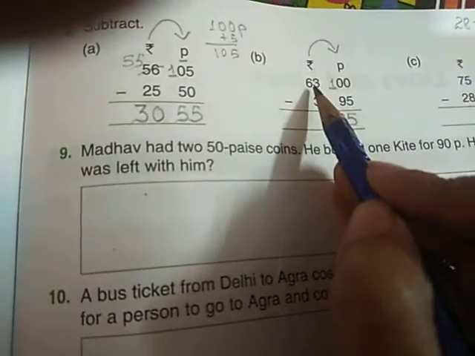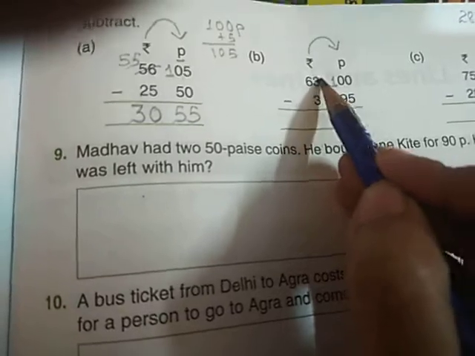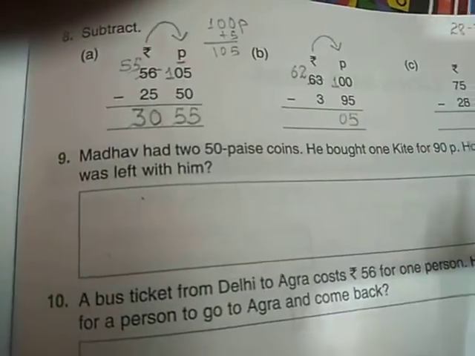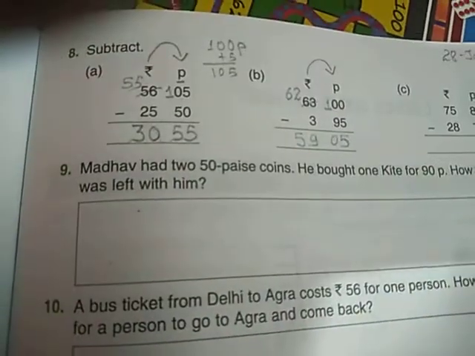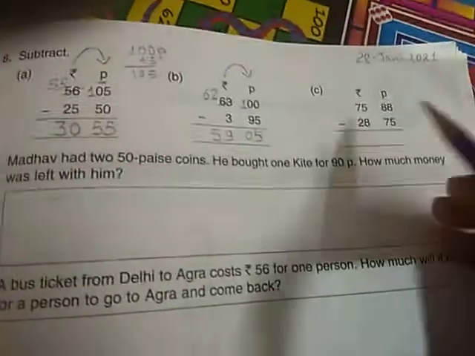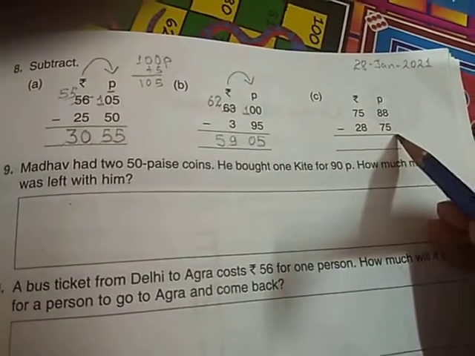And here we had 63 rupees earlier. Since we took 1 rupee, we are left with 62 rupees. So 62 minus 3 will give us 59. Alright. This one you'll do on your own.